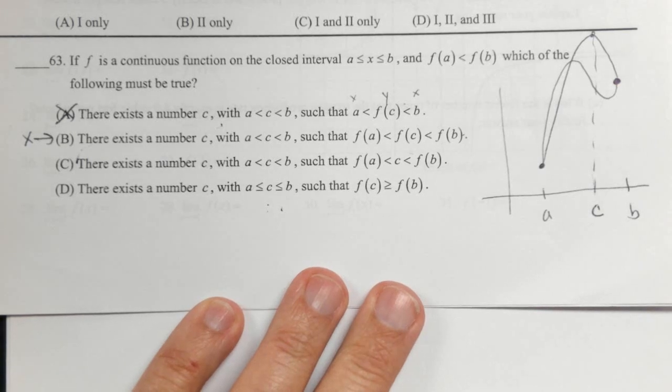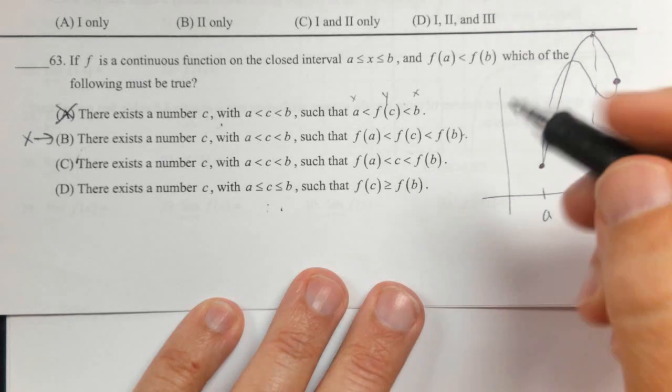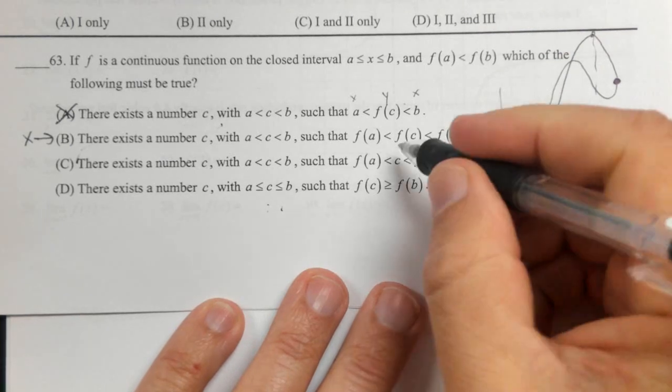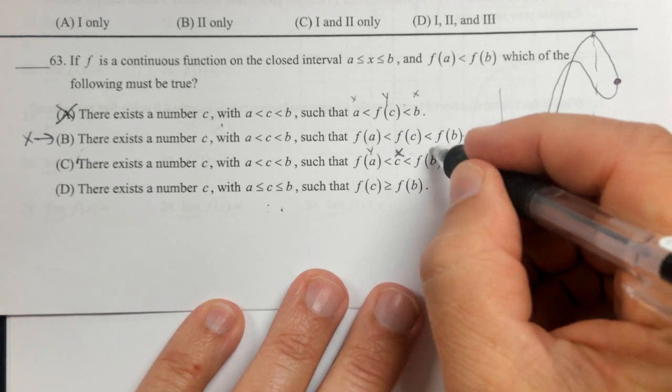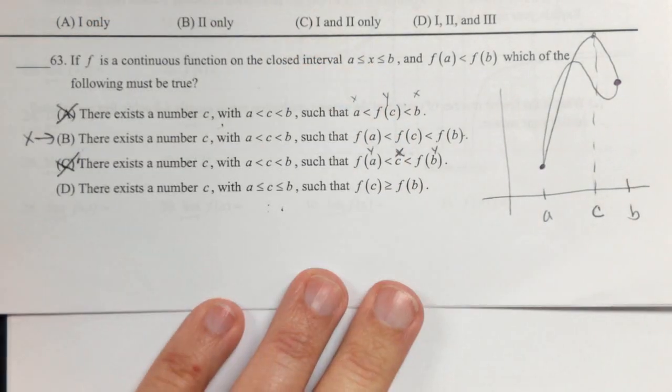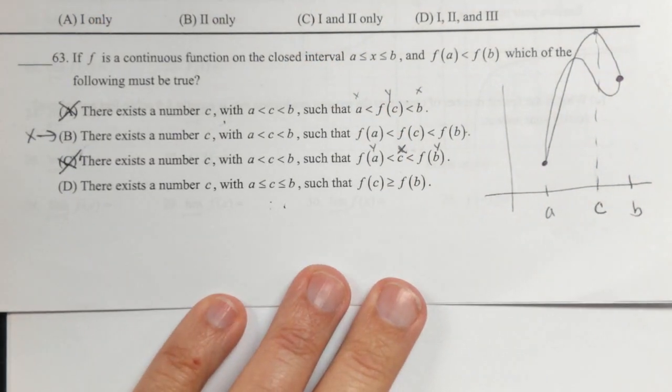Answer C. There exists a number such that C is between f of A and f of B. Again, this looks funny because C is x values and f of A and f of B are y values. So that's like for the same reason A is out, C is out.